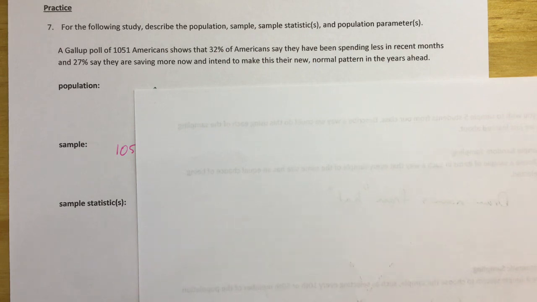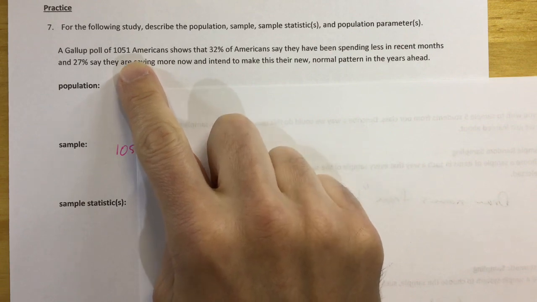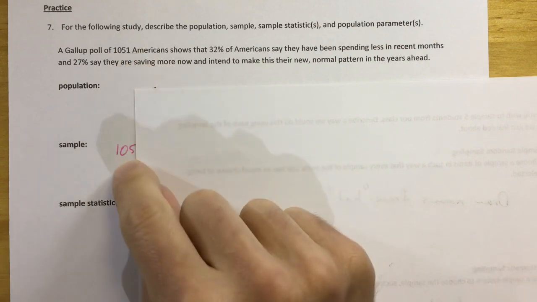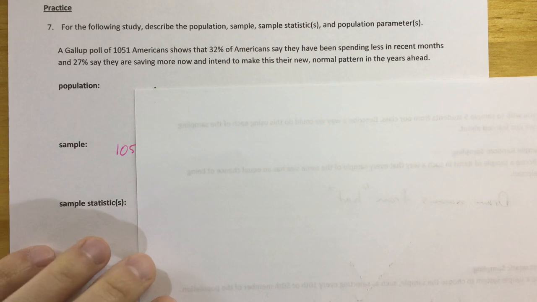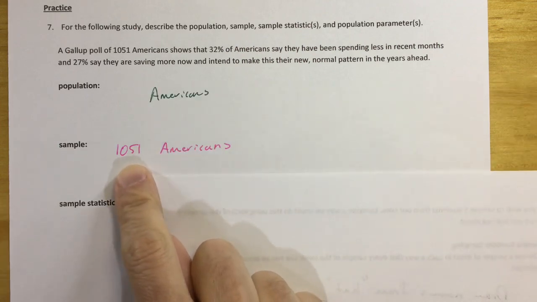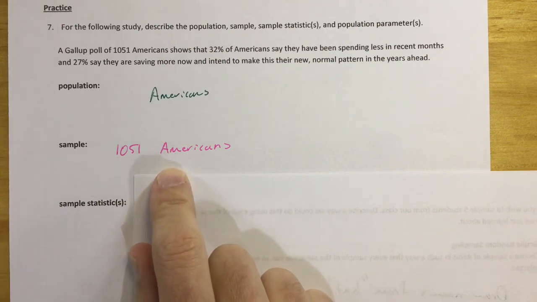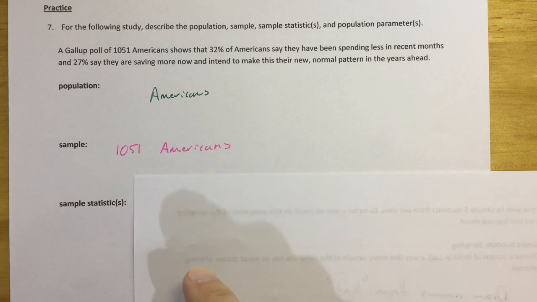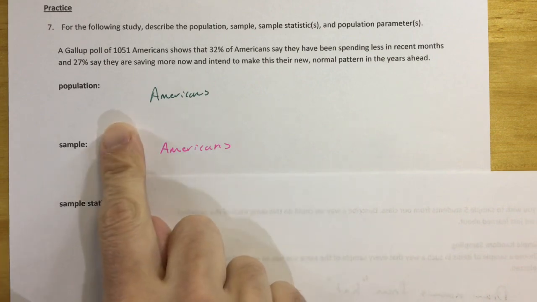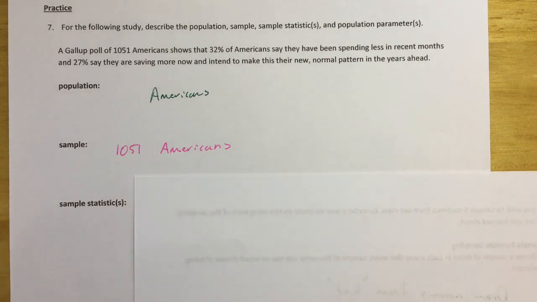the years ahead. So the population that we're going to be looking at is, actually I kind of do this a little bit backwards. What I'll do is look at the sample because that number is just there for you, right? Your sample is going to be, that's why I now remember why I color coded these here. The sample is going to be the 1,051 Americans. Right, that one's easy to pick up. So if that's the sample, then the population, you can just take out the number that goes along with it and say, okay, the population is Americans.